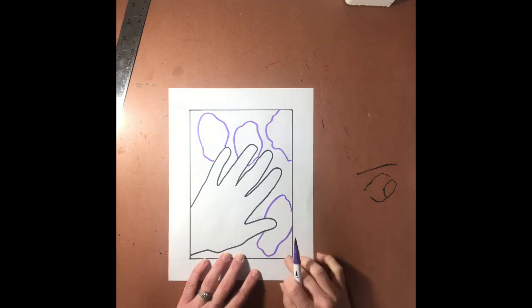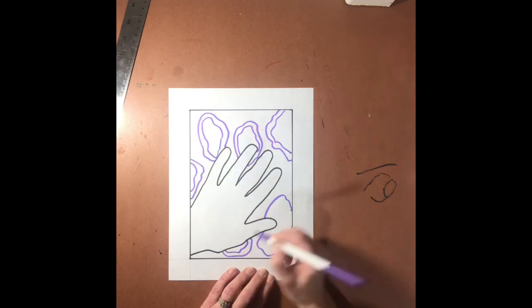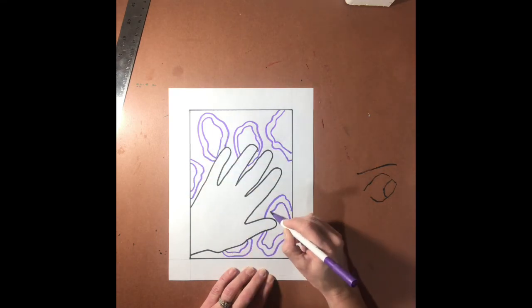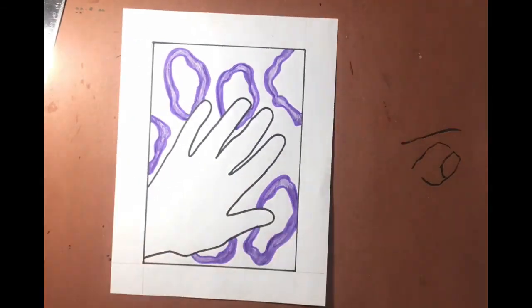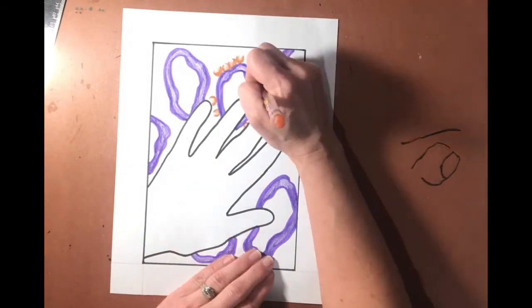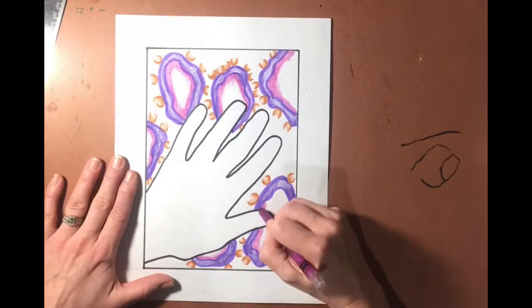And we're going to go ahead and only use organic shapes in this project and just have some fun with this. Go all the way around your page, creating a pattern, a design that repeats over and over and over so that your project in the background has unity.